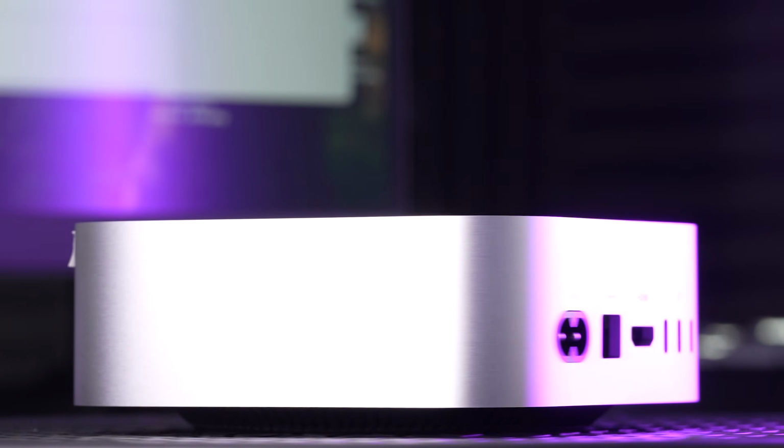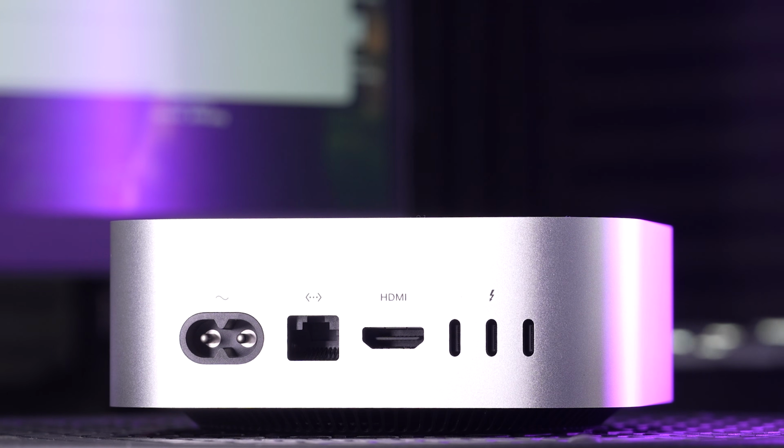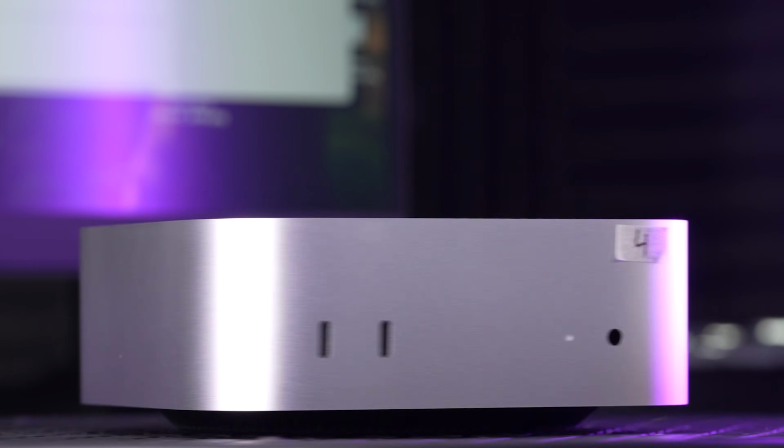What that means is that even if you're using 3 Thunderbolt peripherals on either the Mac Mini or the MacBook Pro, you still have 2 free USB ports on the Mac Mini, but you're out of ports on the MacBook Pro. They both have the HDMI port, nice and handy, but only one of them has the Ethernet port. And this is a biggie because the Mac Mini can go up to 10 gigabit Ethernet, which is really fast.